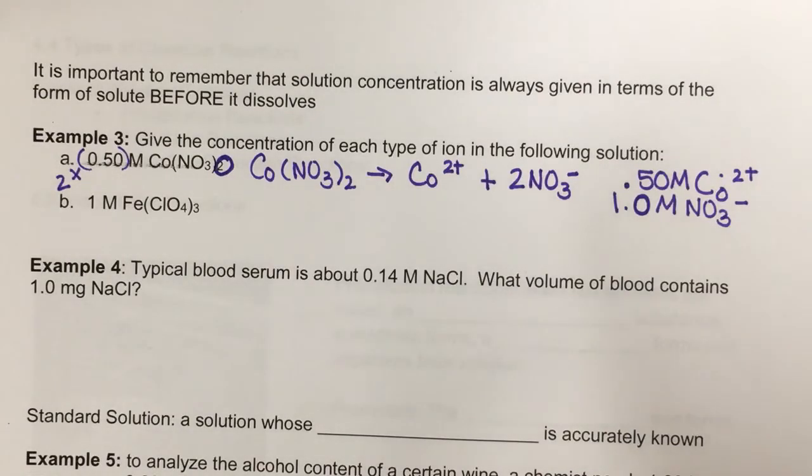So remember, molarity is concentration, moles of solute per liter of solution. We're going to use molarity so often, it's very important that you remember what it is and how to use it.